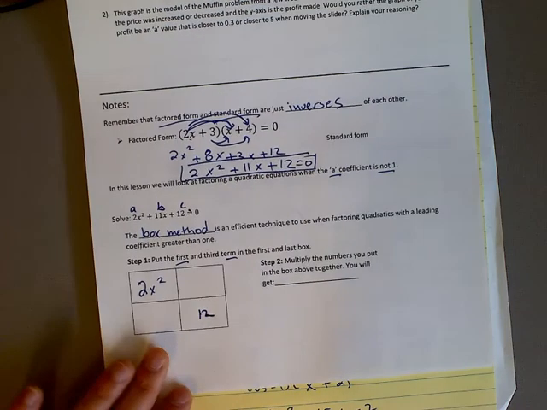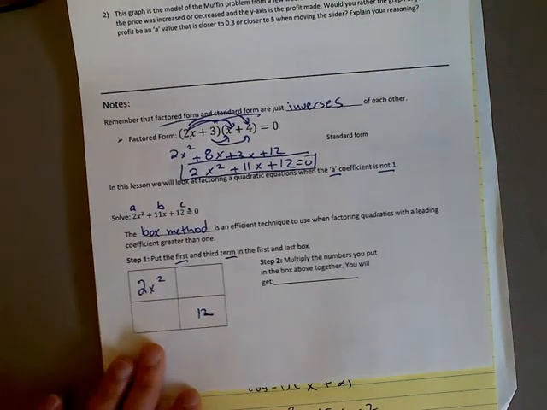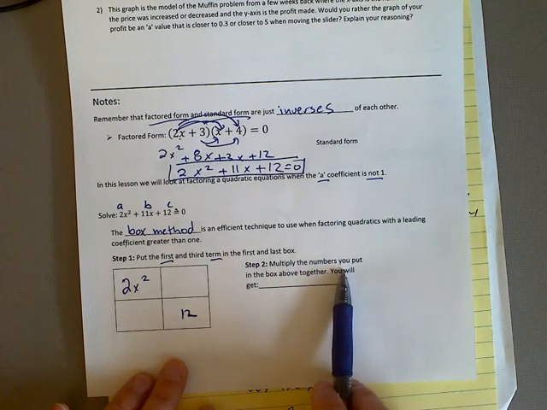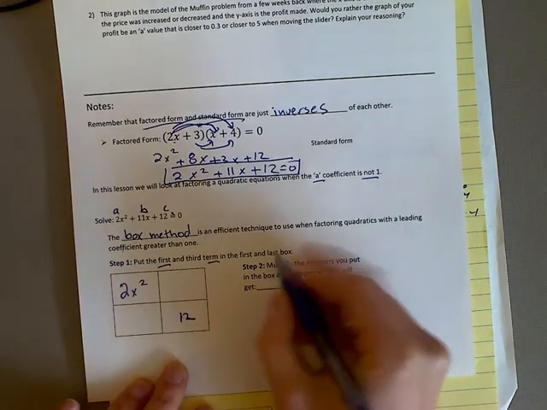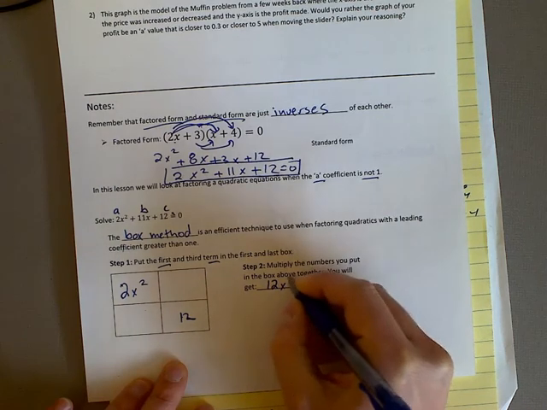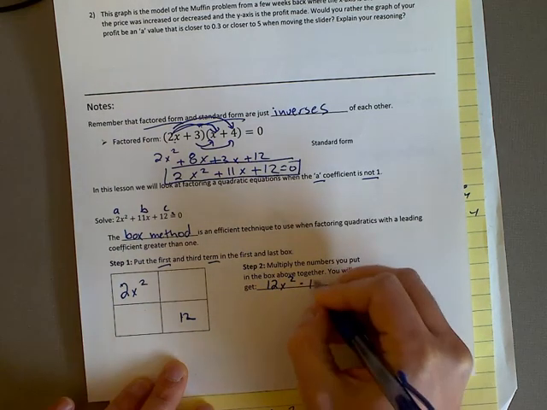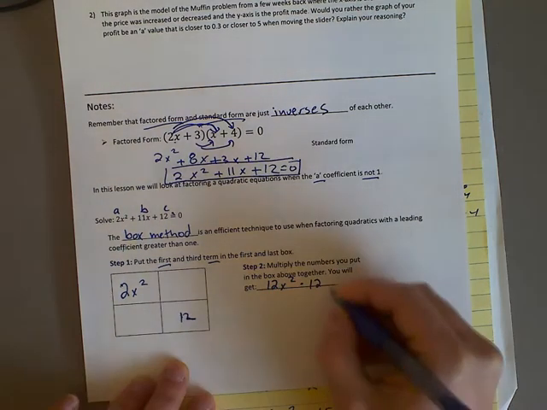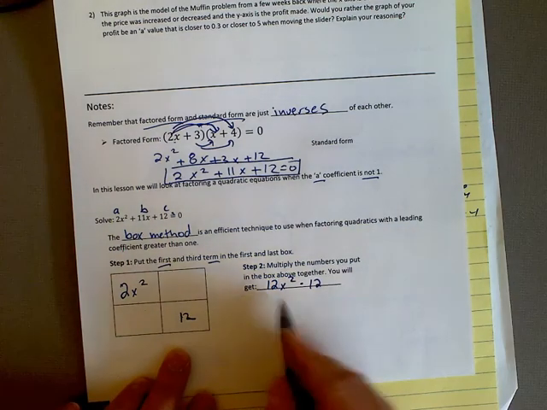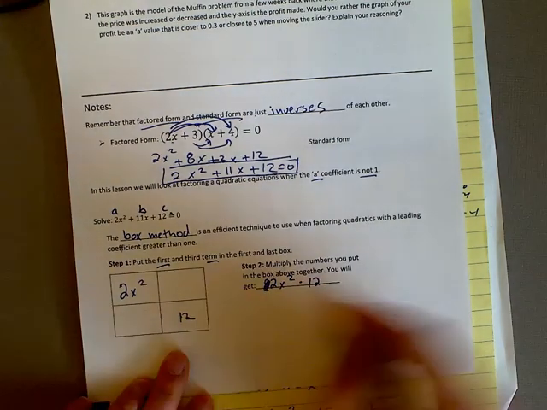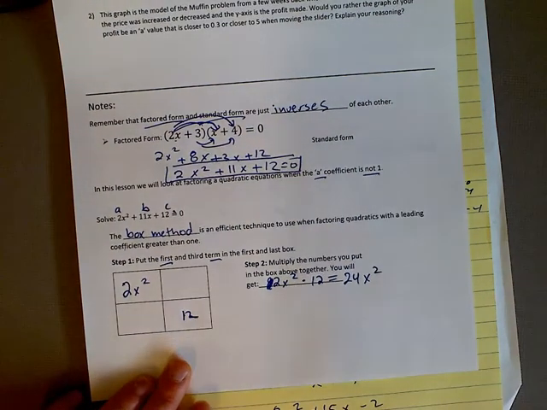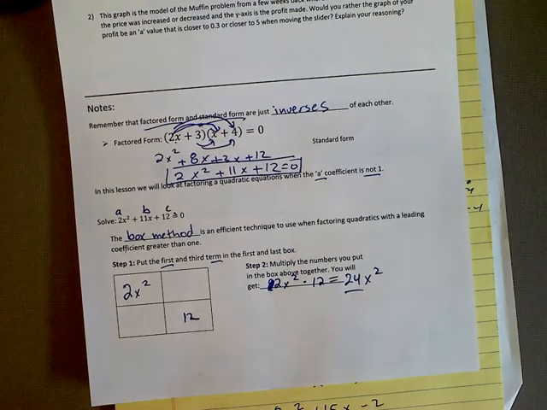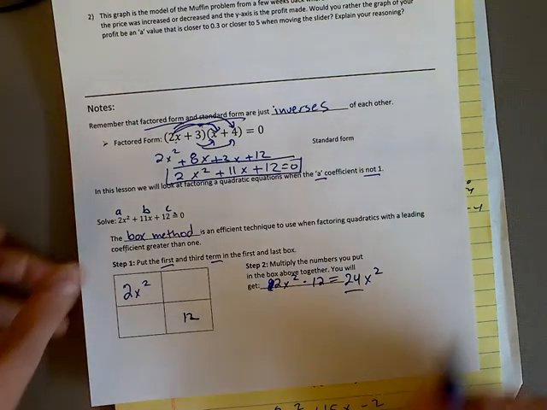So once you have those terms in the box, we're going to multiply the numbers you put in the box together. So 2x squared times 12 is going to be 24x squared. And so that 24 is going to be a key piece in the next step.